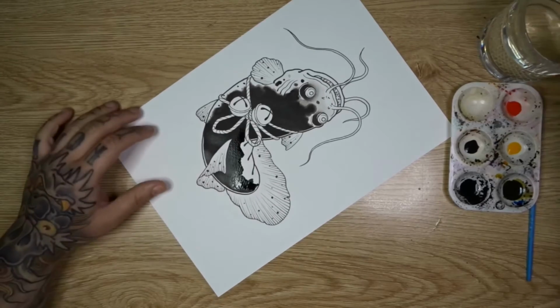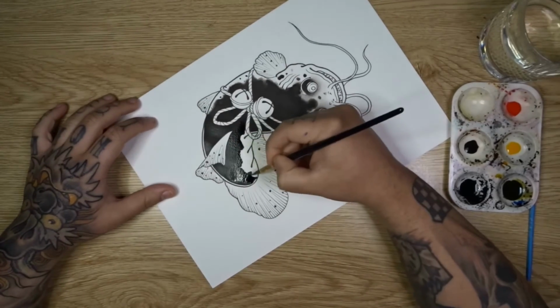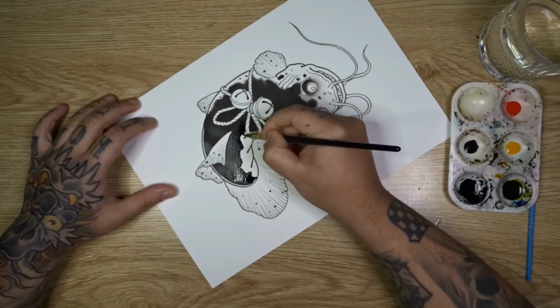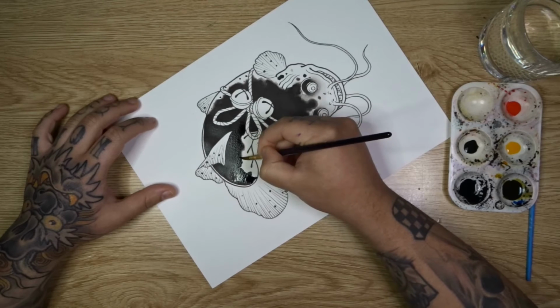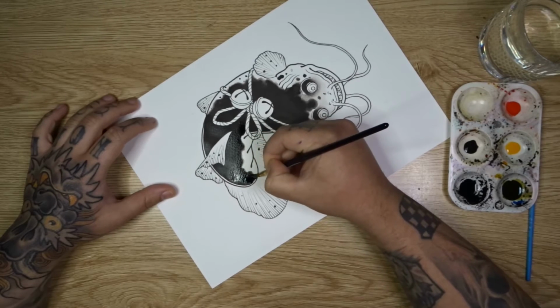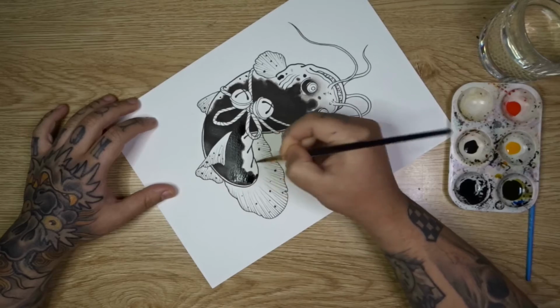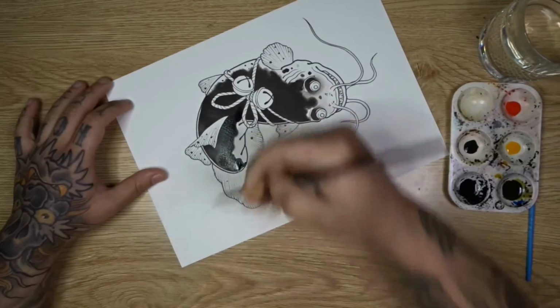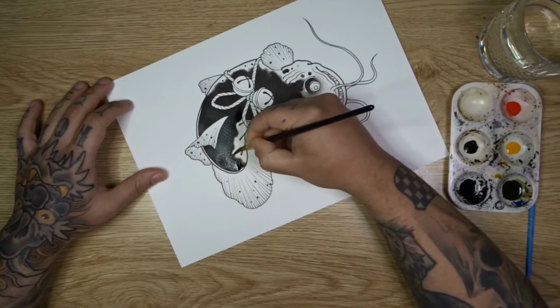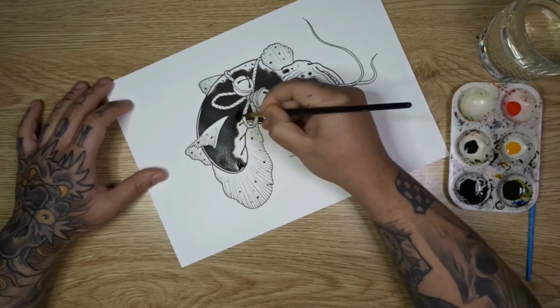Now once you've done this, you can go ahead and feather out the edges of your pattern there, the same way you've been doing this whole time, to help fade it out and give it a little bit more of a warm look. Just blending out the greys in and around that pattern.